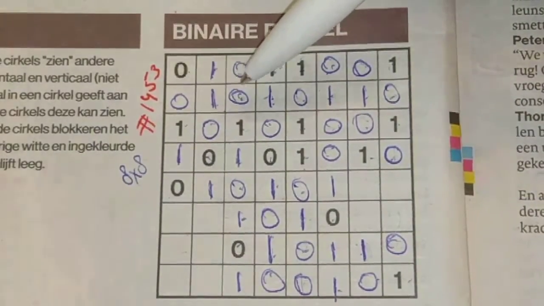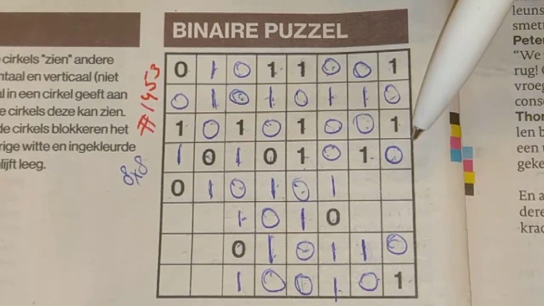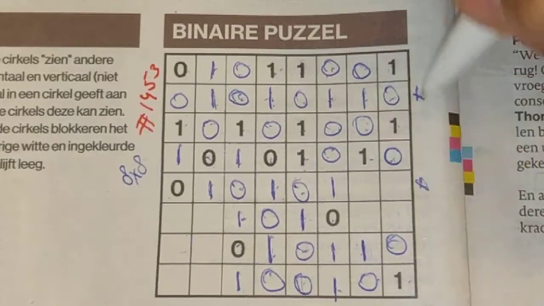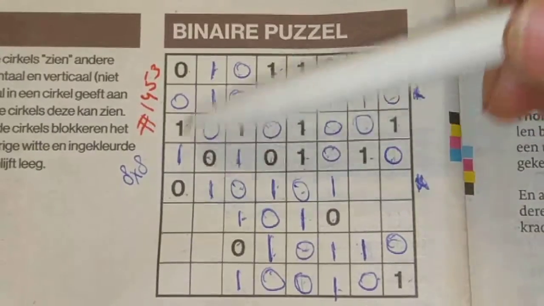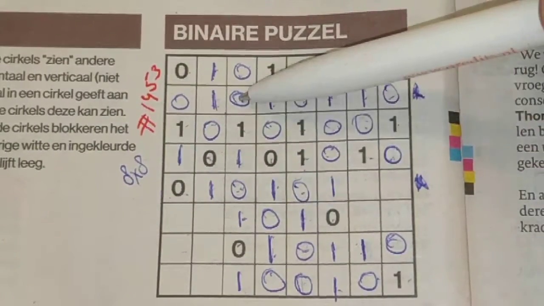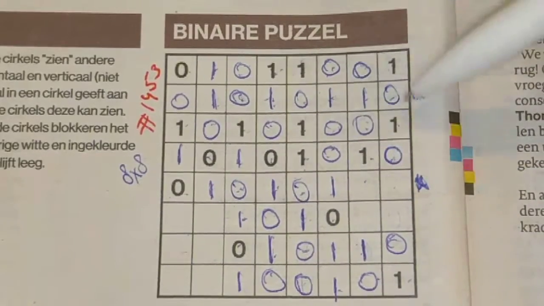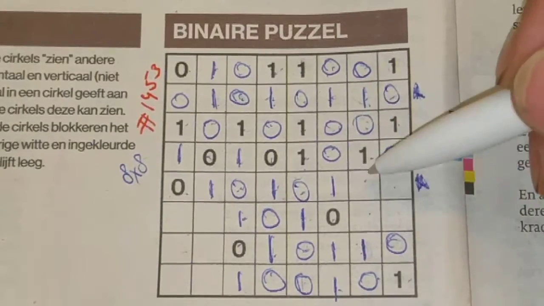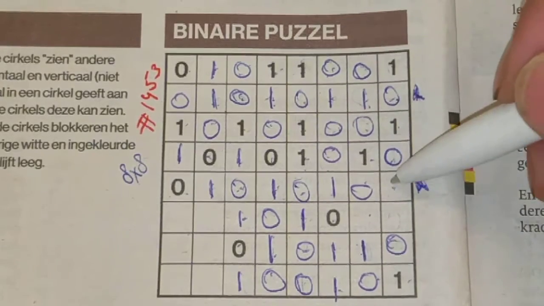Then I need to compare, I think. 101, yes. And we compare with this second column and second row and this row. 0 0 1 1, 0 0 1 1, 0 0 1 1, empty box. So we need to switch these two numbers. We have a one here. This should be a zero, and this one. And we have a zero here, and this should be a one.